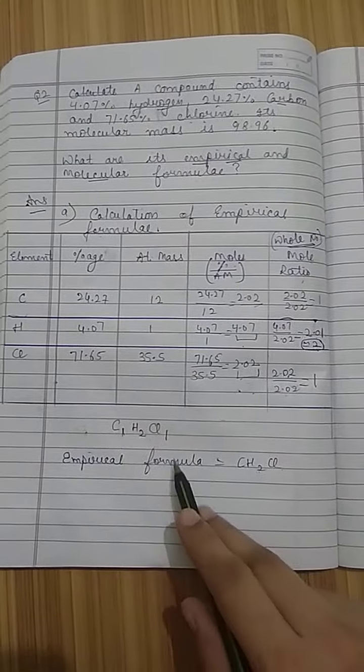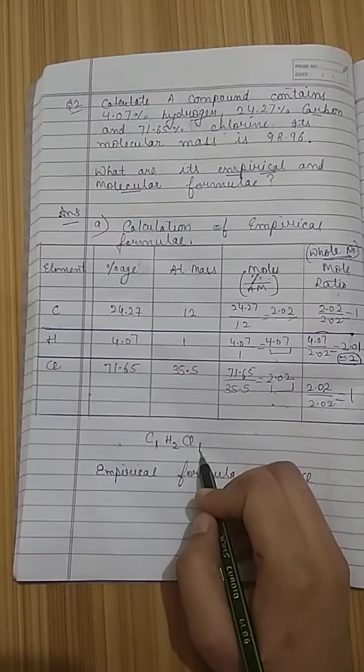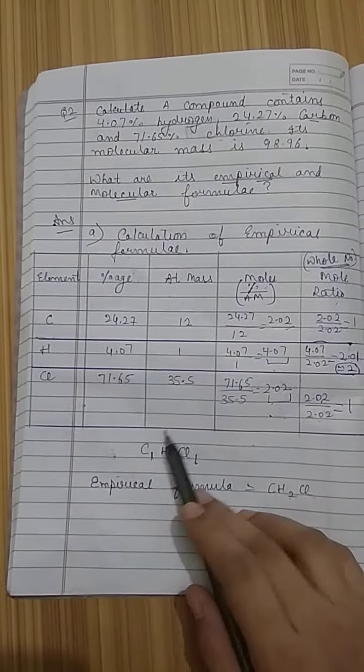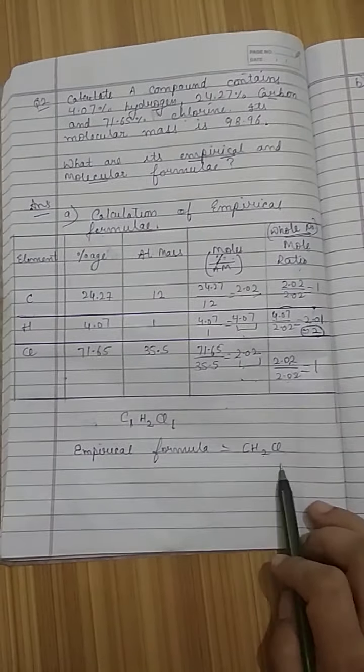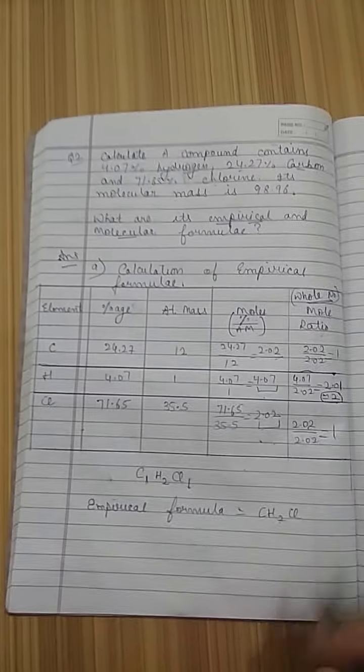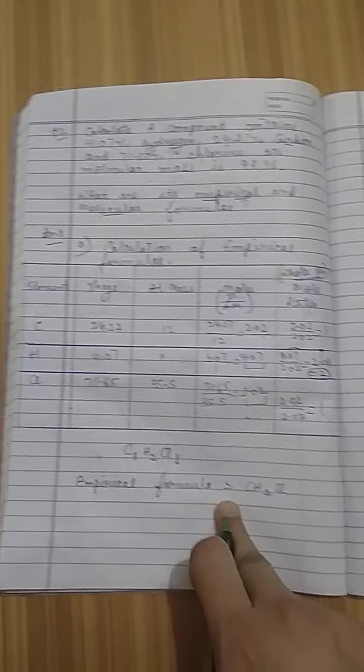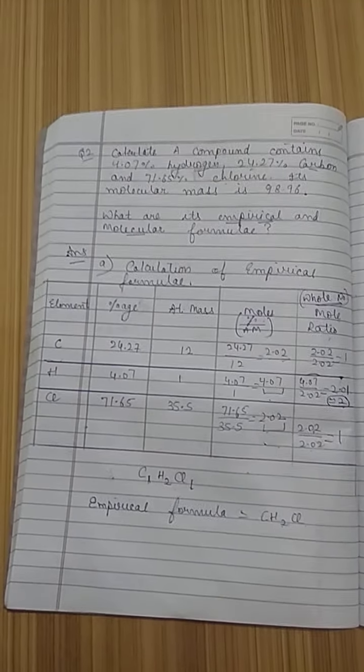So our empirical formula comes out to be, ये जो मैंने 1 लिखा है इसको नहीं हम लिखेंगे, number greater than 1 that should be written in their feet. So our empirical formula comes out to be CH2Cl. Okay, now we know the empirical formula. तो अब हमने क्या फाइंड करना है इसमें, मोलिकुलर फॉर्मूला.